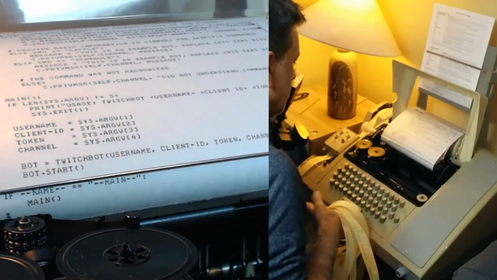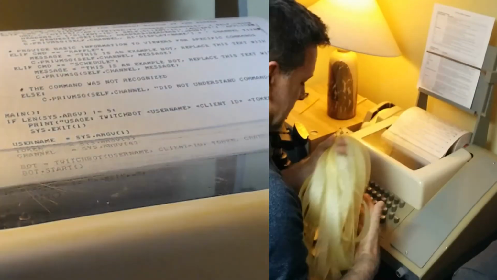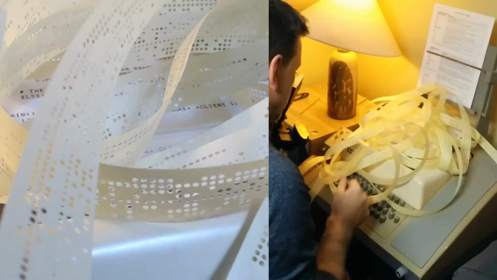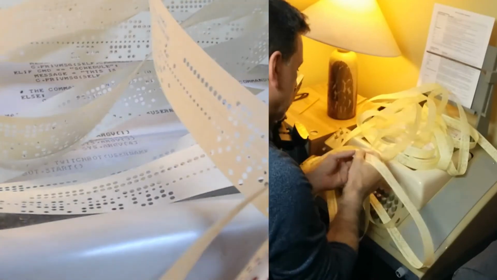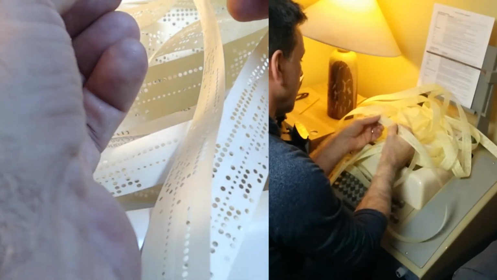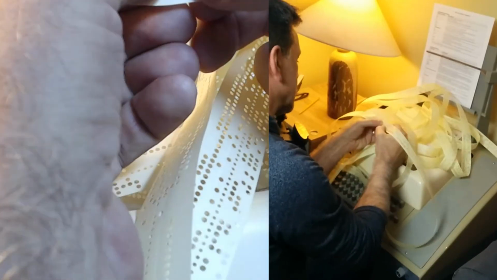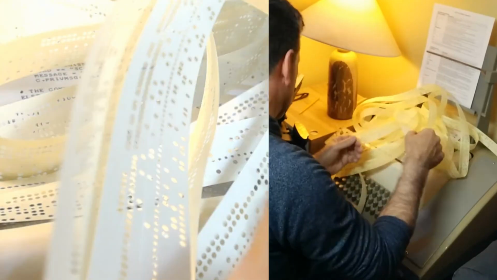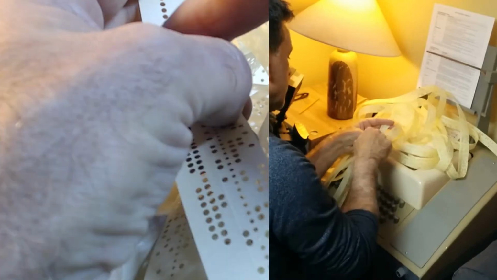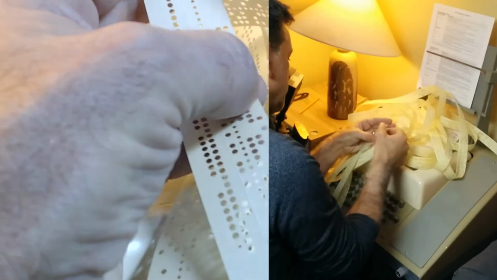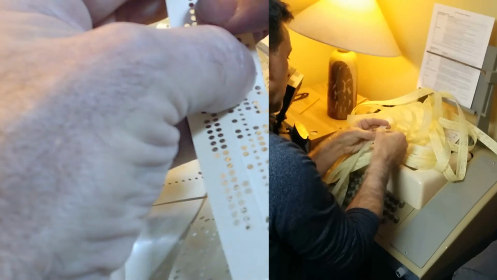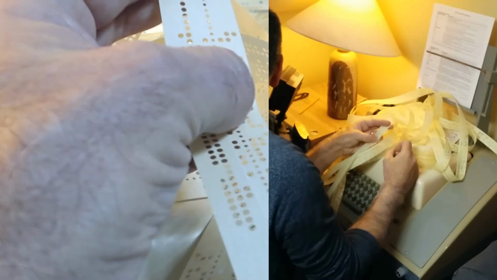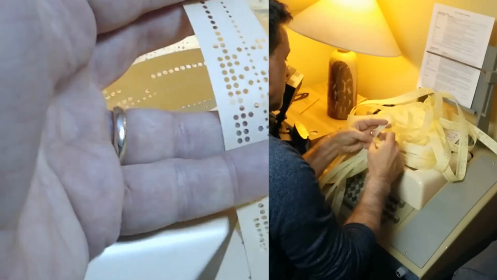But I should explain some mechanicals for this system. This is 1 inch wide paper tape, and there are 8 bits in a word or in a character, and the bits are punched across the way. So as it comes out of the machine, you have 8 punch rods that are operated by a solenoid that come and punch holes in the paper. So it's an 8-bit machine.